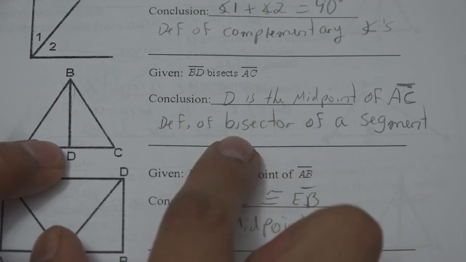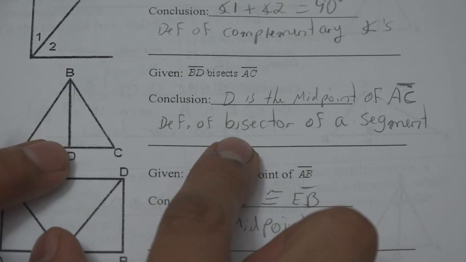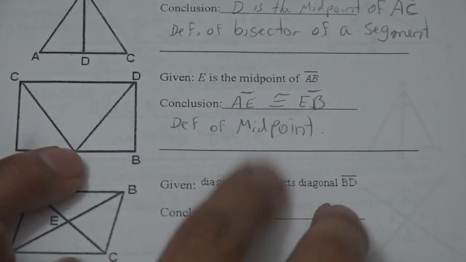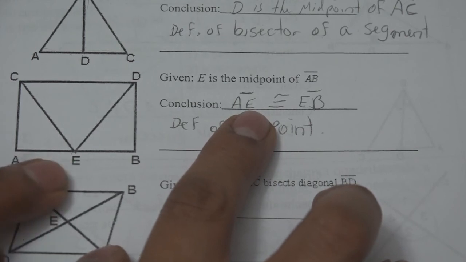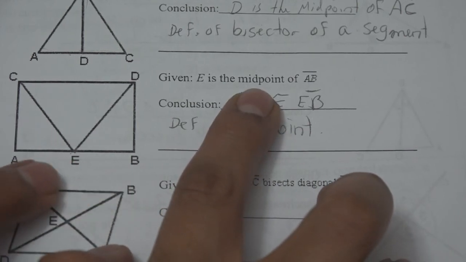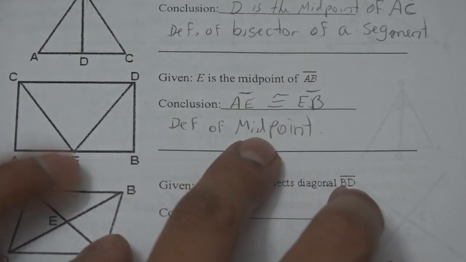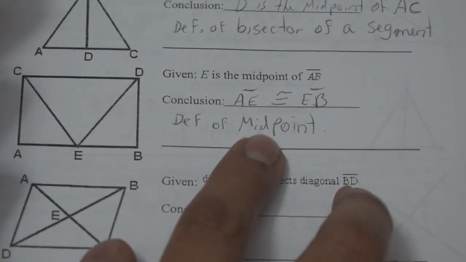They did not tell me that this was the midpoint. I concluded that it was the midpoint because it was a bisector. Here, I concluded that these two segments were congruent because they told me that this was the midpoint. So I am using the definition of midpoint. Okay, you have to be clear when you state something.